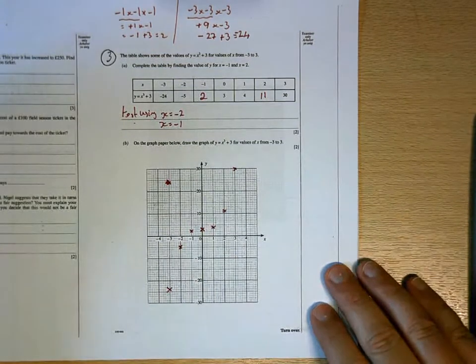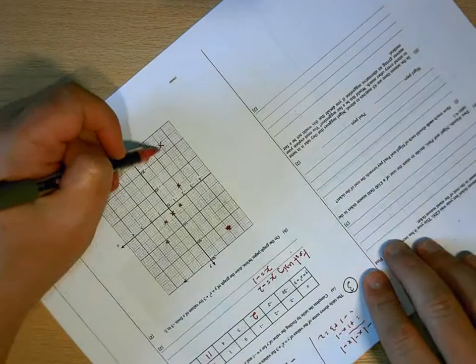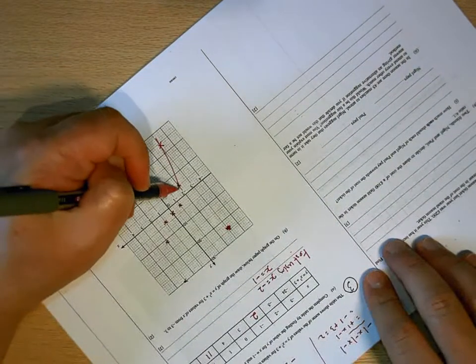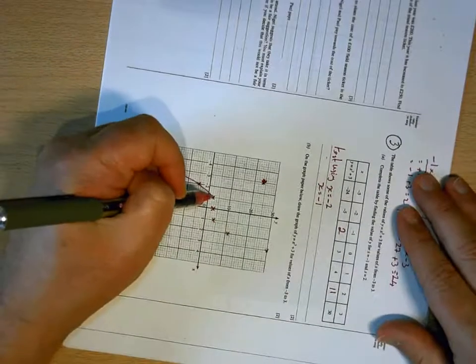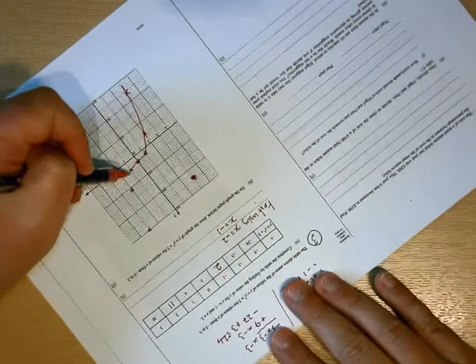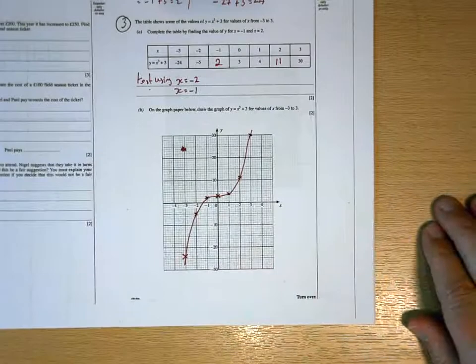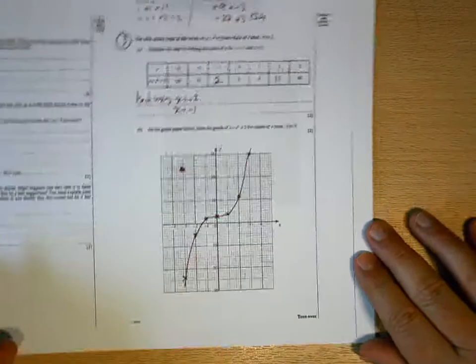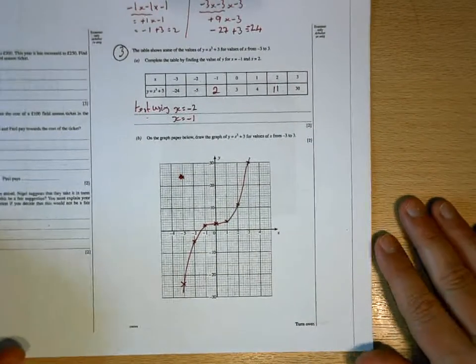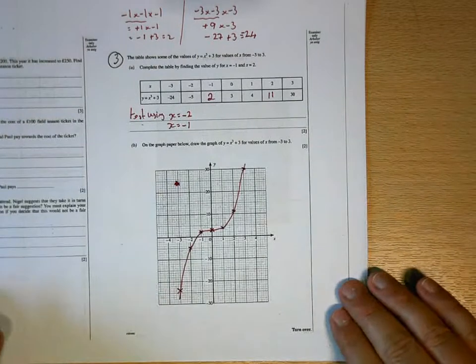Okay, so we need to join those dots together now, and we'll get a shape that looks like that. That's a typical cubic graph.